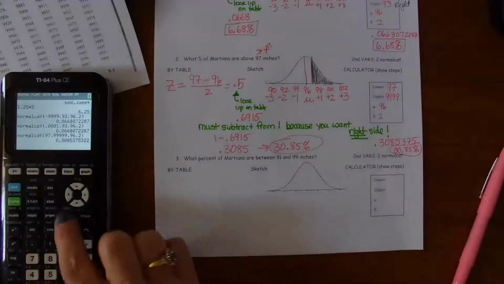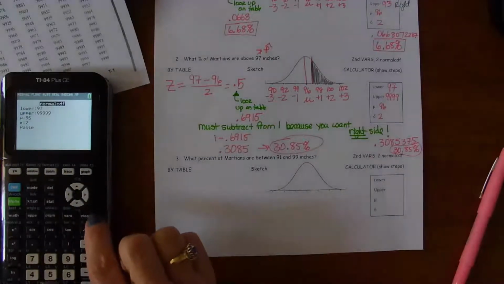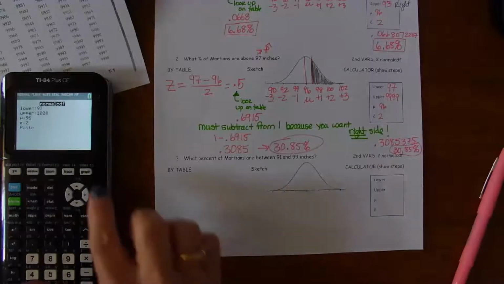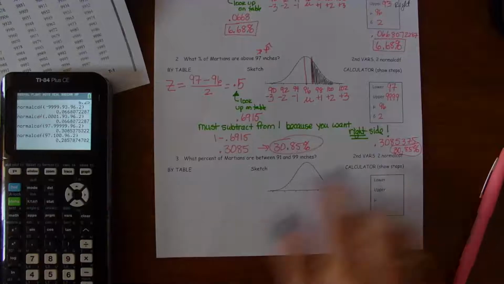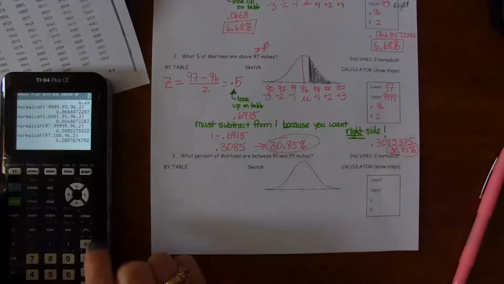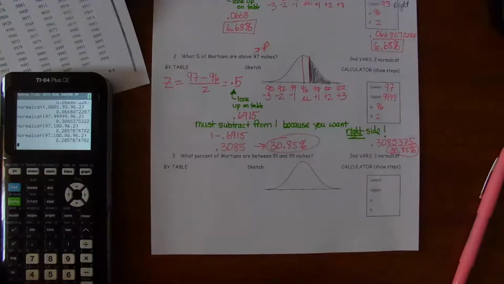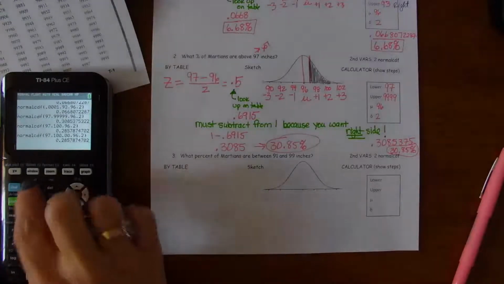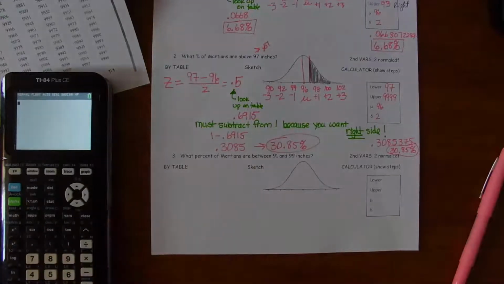I'm going to try something. Does it work if you just type in 100? It doesn't work. You've got to do the 99. Well, let me think. I don't know why it won't let you put in 100. Because we're never going to get 100, so 99.99.